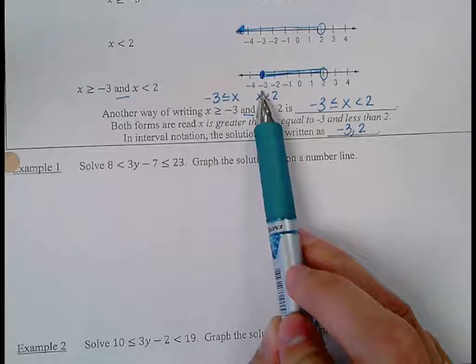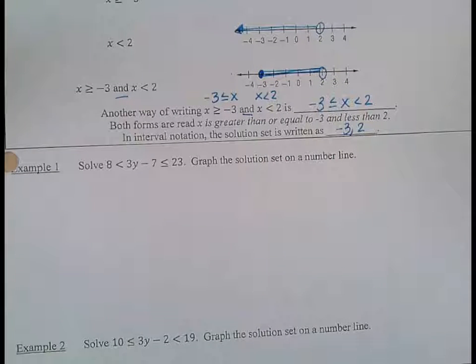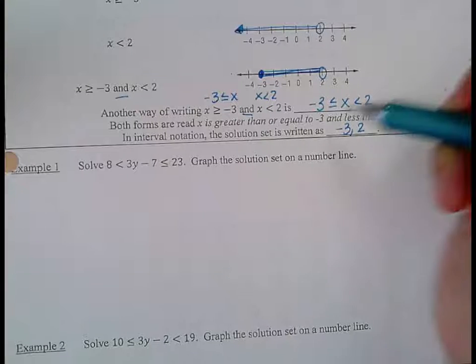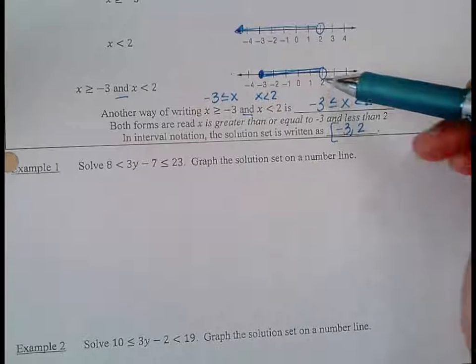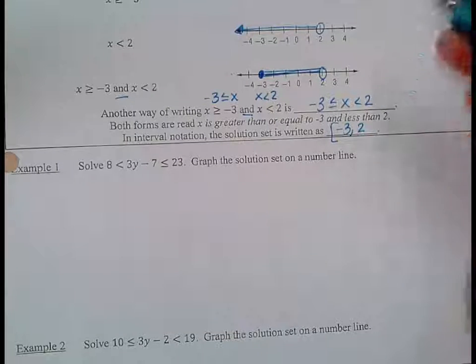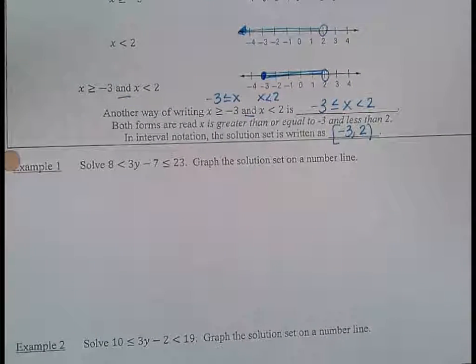And then because -3 is included and it's a dot on the number line, do we use a parenthesis or a bracket? It's a bracket, yeah. If it's a dot, if it's included, it's a bracket. And then the 2 is an open circle, not included, so it would be a parenthesis on that side. So this is the interval notation for that inequality.